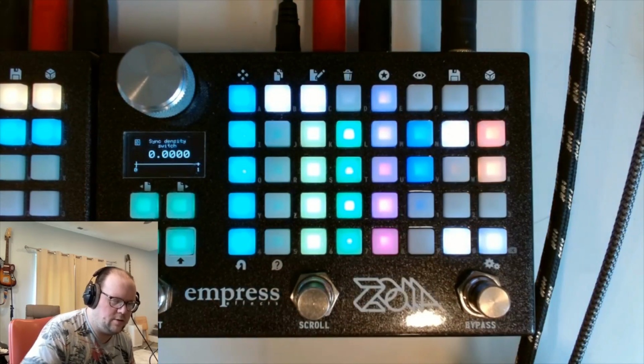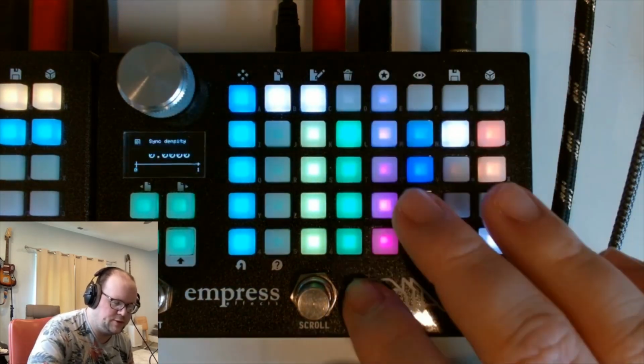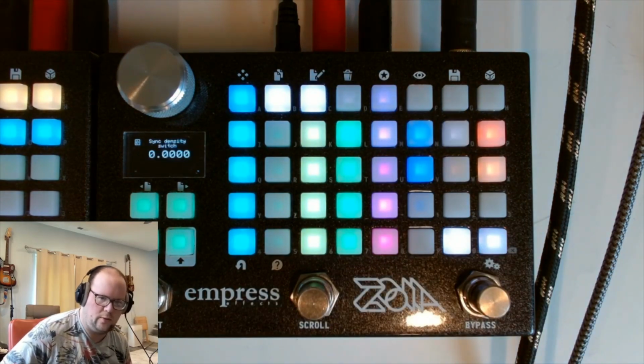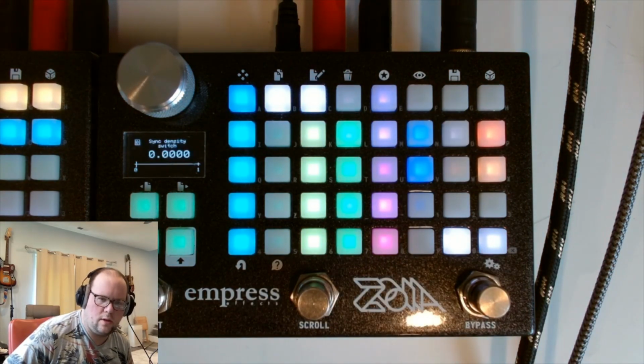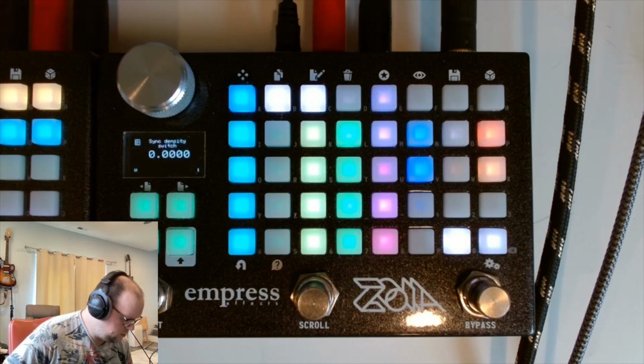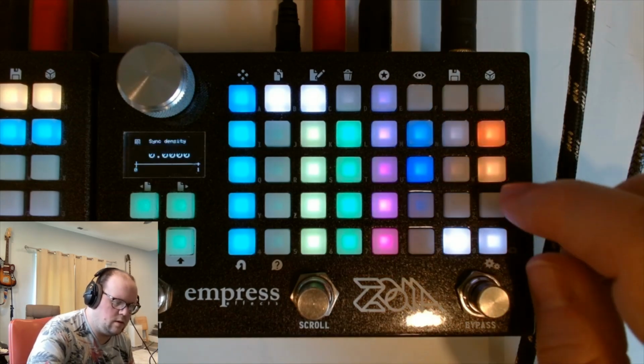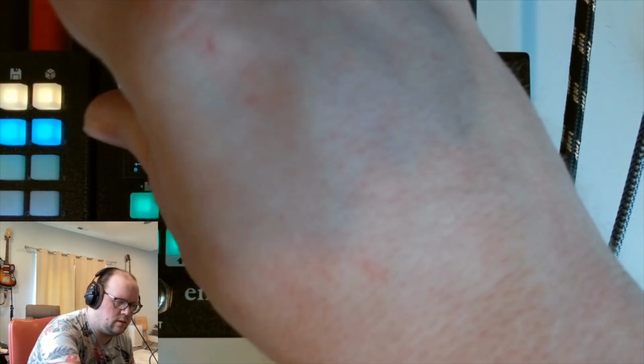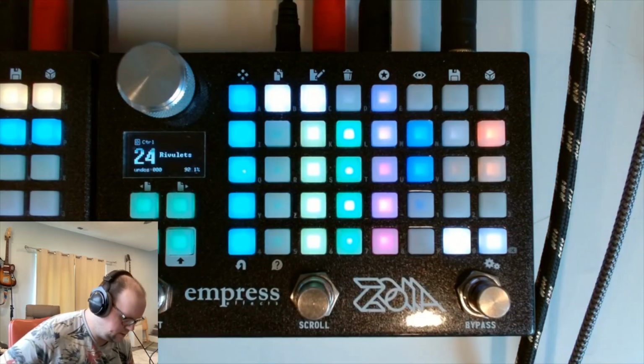I'm going to cut down on the density now just by switching all of these to individual controls. Let's cut back on the ducking.